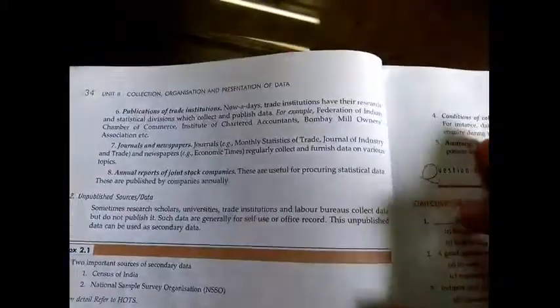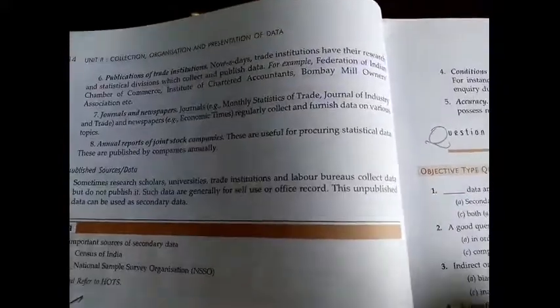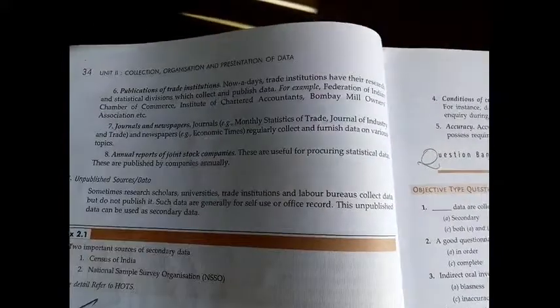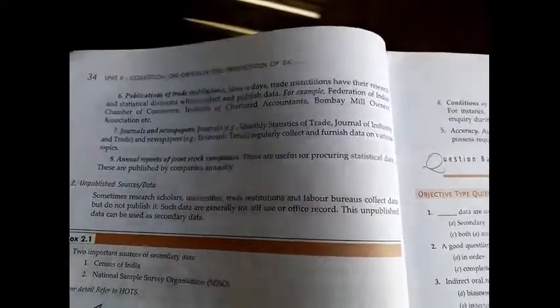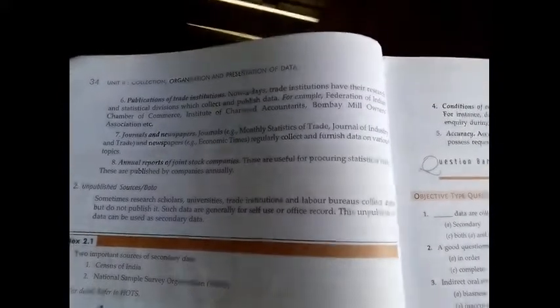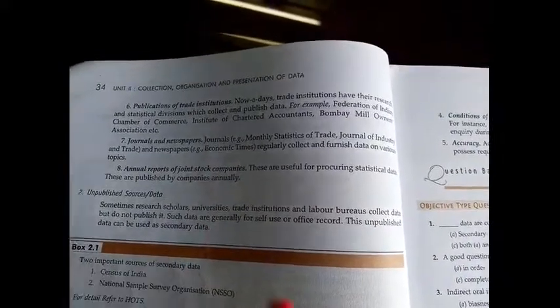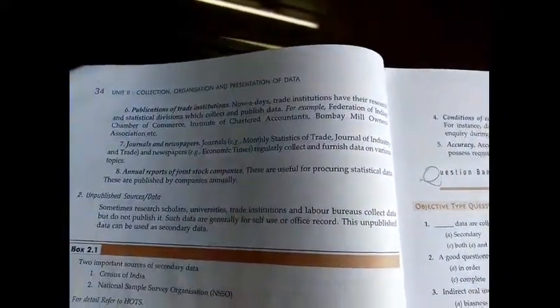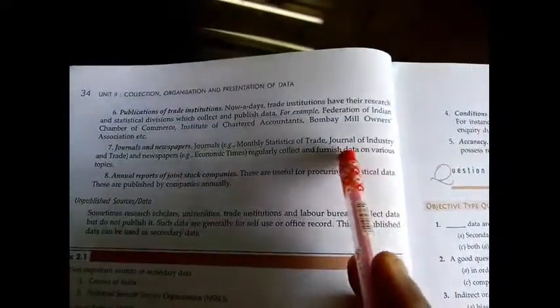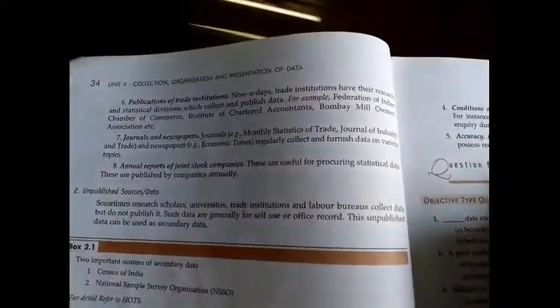Every day they collect data and provide us with updated data. So from the newspaper Economic Times you can gather data, and from the Journal of Industry and Trade you can also take data.